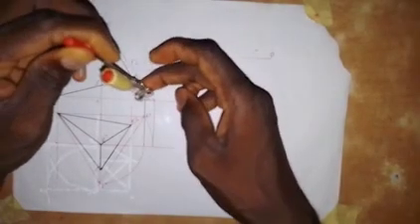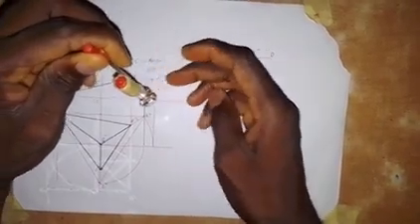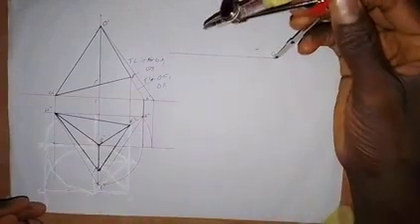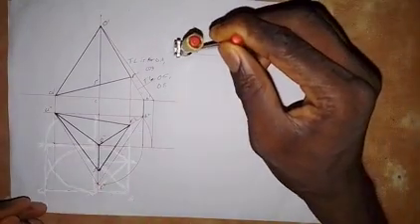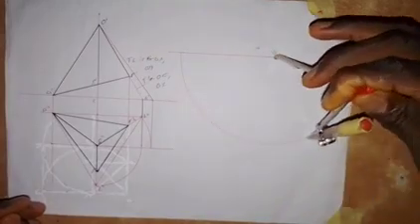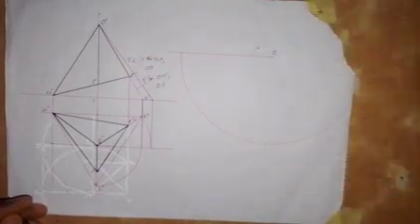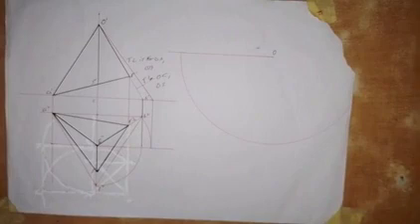Now I will take my compass and take the longest true length. The longest true length is this line, the true length of OA and OB. So I put the pinpoint of my compass here at point O, then I'm going to draw an arc like this. I pray that this will be enough. I'm not sure if it will be enough for the work that I want to do, but let me see how I'm going to get it done.